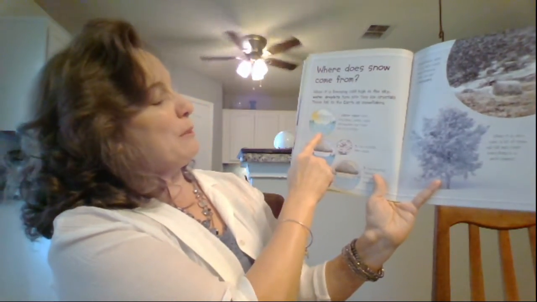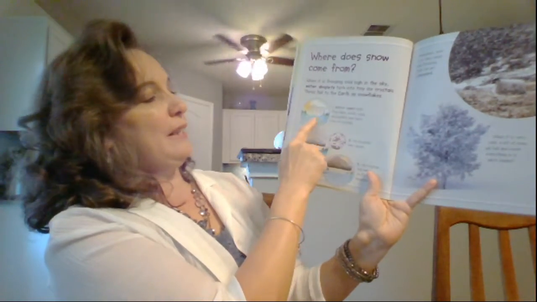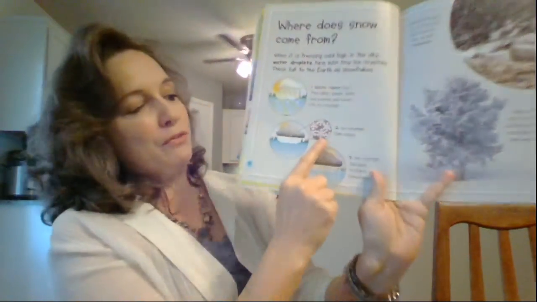When it is freezing cold high in the sky, water droplets turn into tiny ice crystals. These fall to earth as snowflakes. So number 1, water vapor rises from lakes, ponds, seas, and puddles, and it goes up into the sky as a cloud. But when the temperatures are freezing up there, those water droplets freeze and turn into ice crystals. Ice crystals will then fall from the clouds.